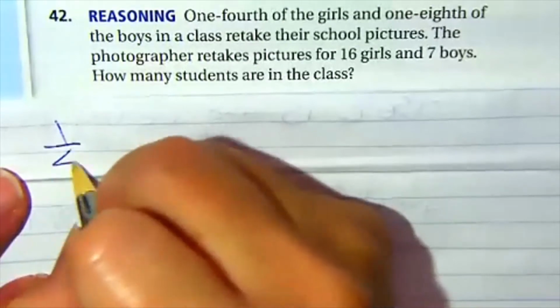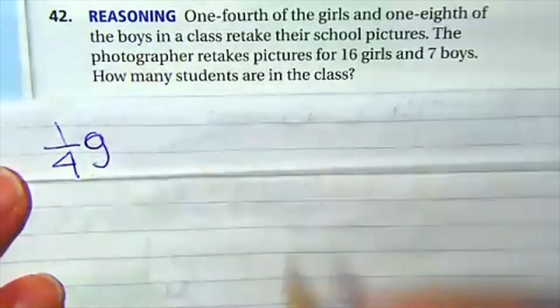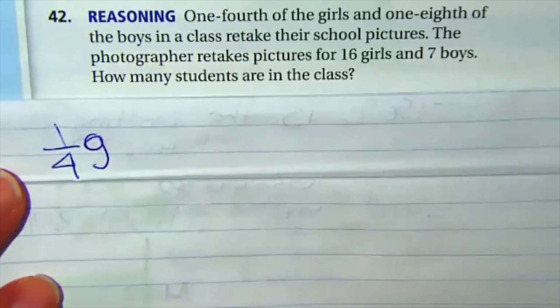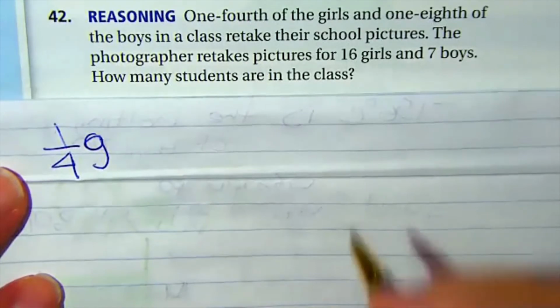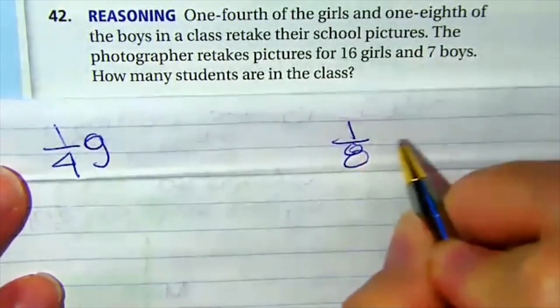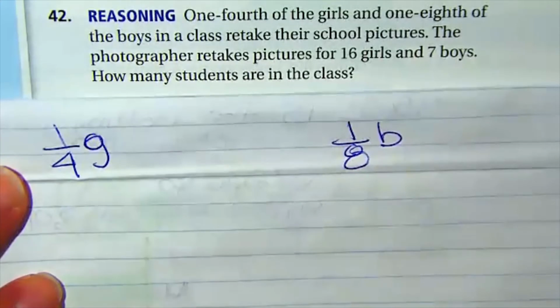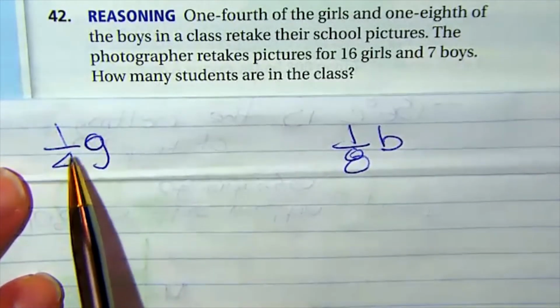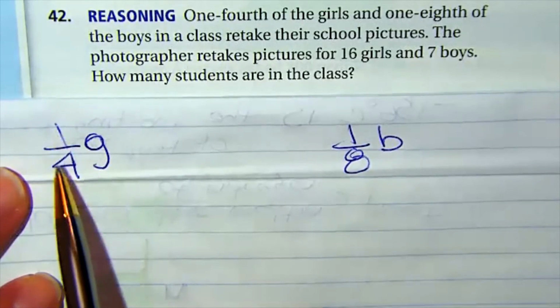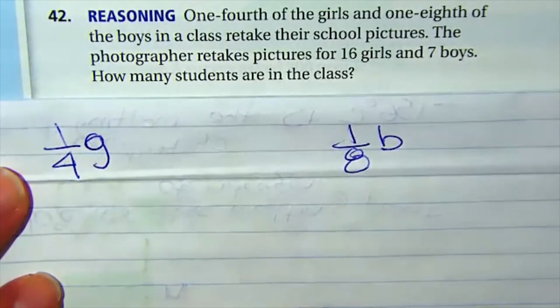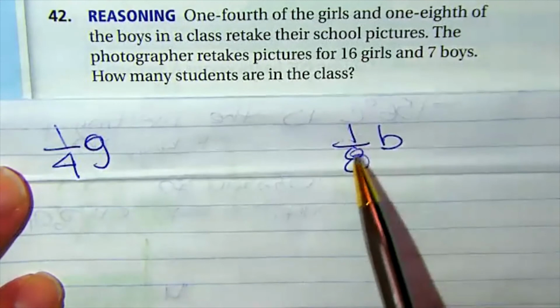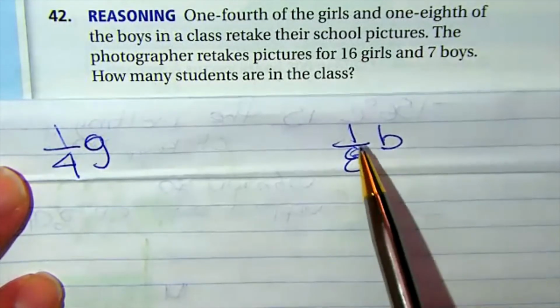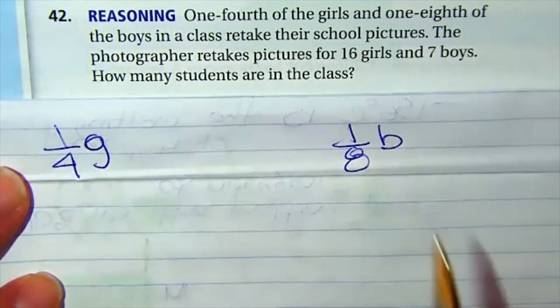So 1/4 of the total girls and 1/8 of the total boys. Remember, of means multiplication. So 1/4 of the girls, or 1/4 times the girls, and 1/8 of the boys, or 1/8 times the boys.